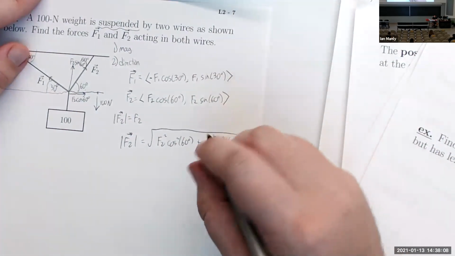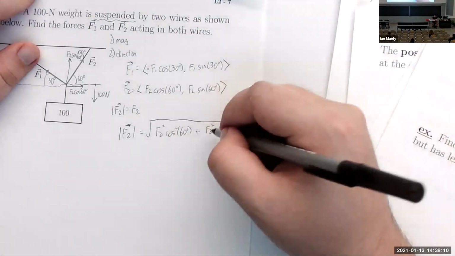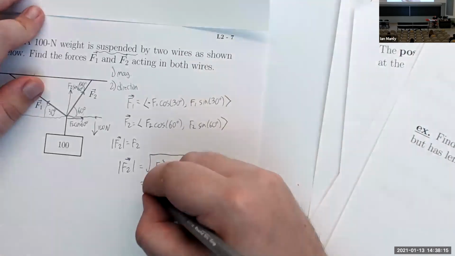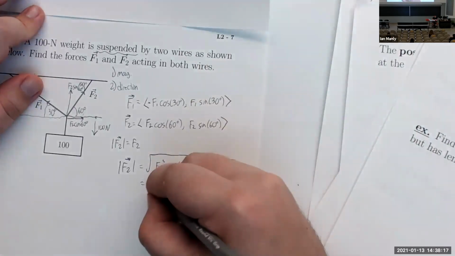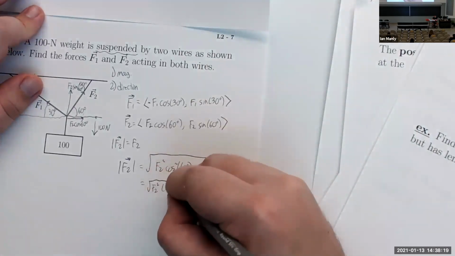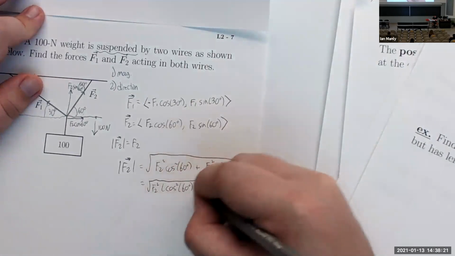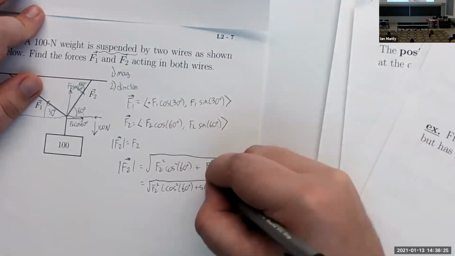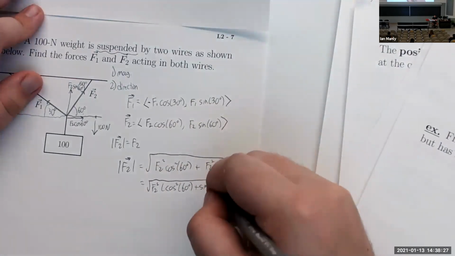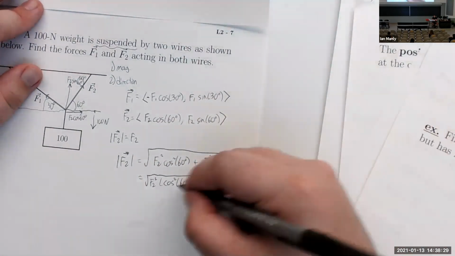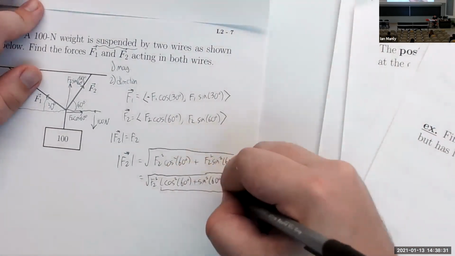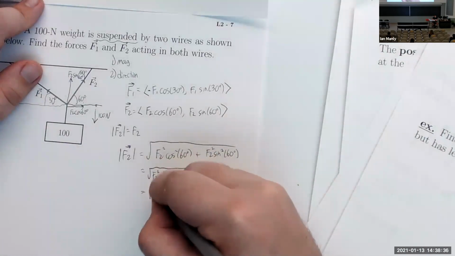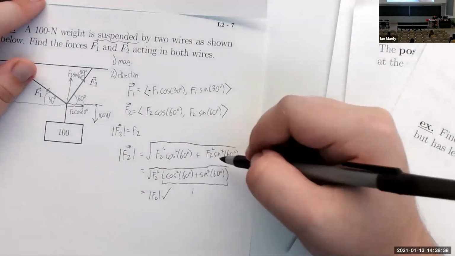Now, both of these have F2 squared in common. So what I could do is factor out that F2 squared, and then I have cosine squared of 60 degrees and sine squared of 60 degrees. And I think we all know what's coming out next. This is going to end up being 1. So then we end up with our absolute value of F2. So this is why this works.